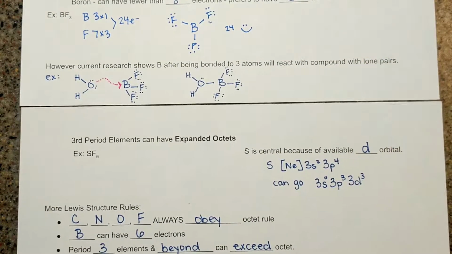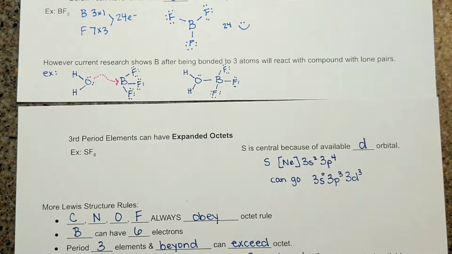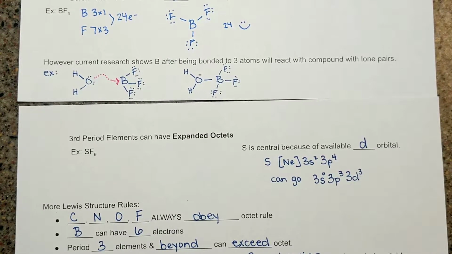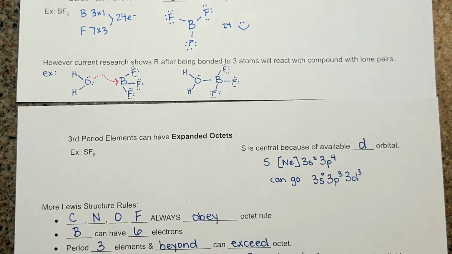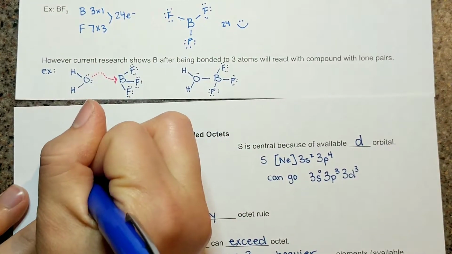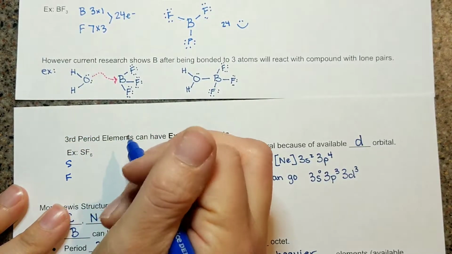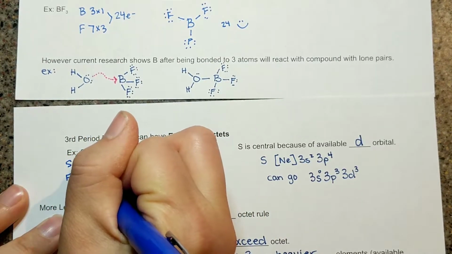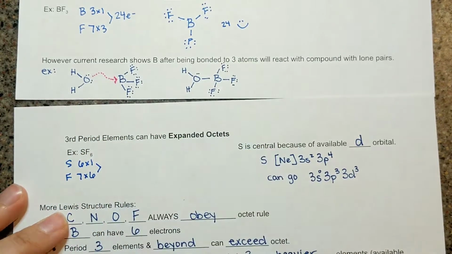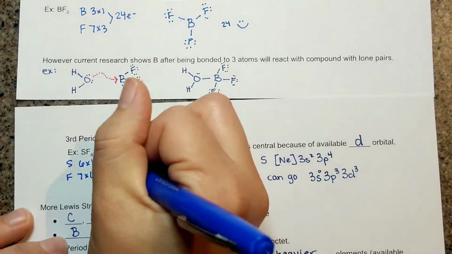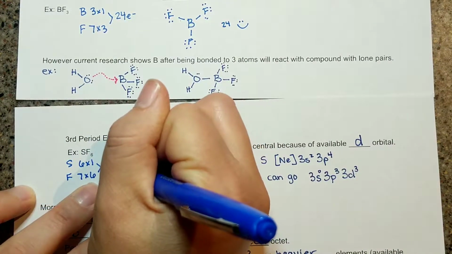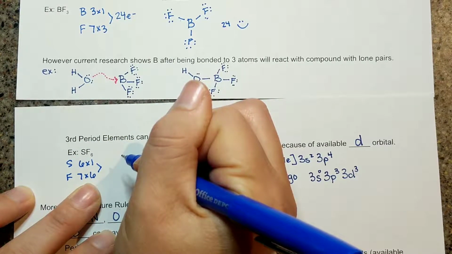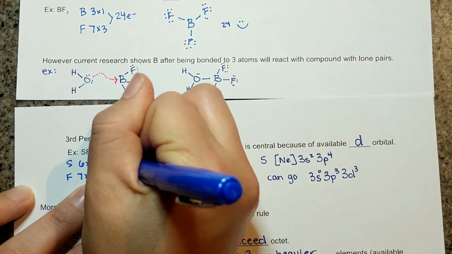Then we can have things like expanded octets. So 3rd period elements can have expanded octets, which means that we're adding more electrons to the central atom than 8. So if we go through our same steps as before, we have a sulfur and a fluorine. Sulfur is in group 16, so it has 6 valence electrons, and I have 1. Fluorine's in group 17, and I have 6. So that gives me a total of 48 electrons. So my 6 is 32, 42, and 6 is 48.